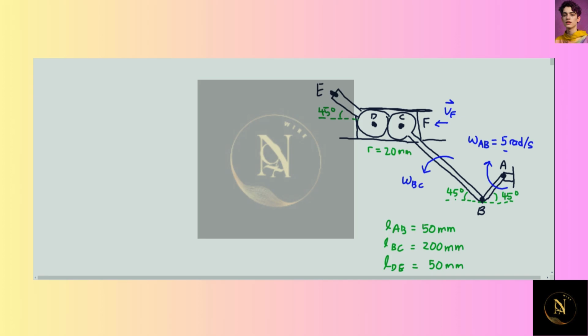counterclockwise, C will also be rotating counterclockwise in this manner, and D will also be this.